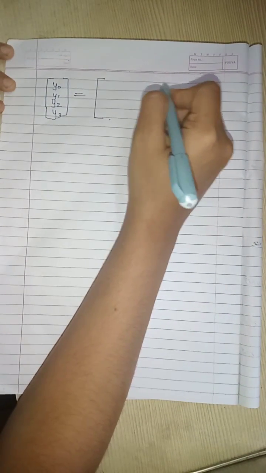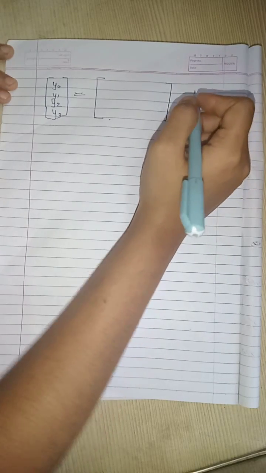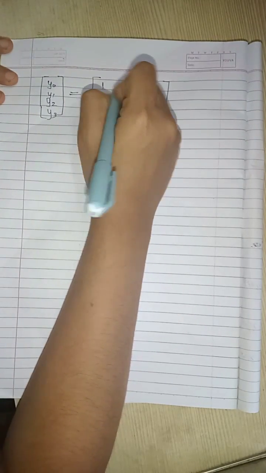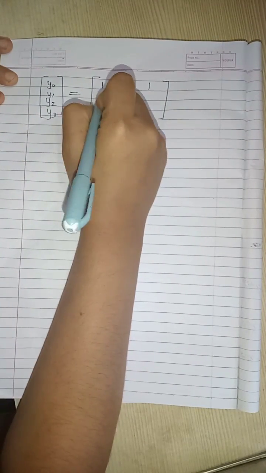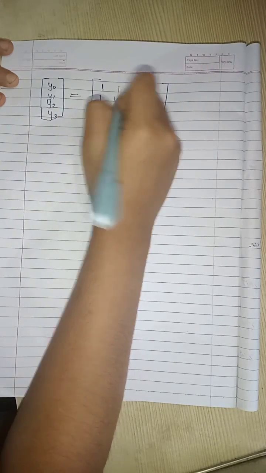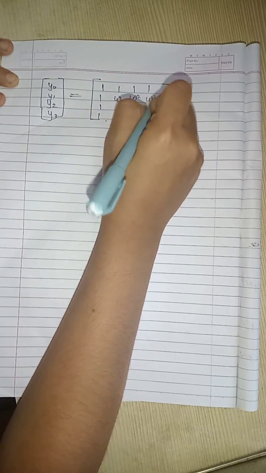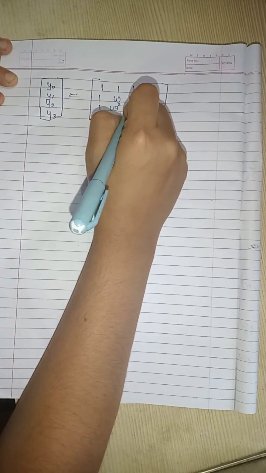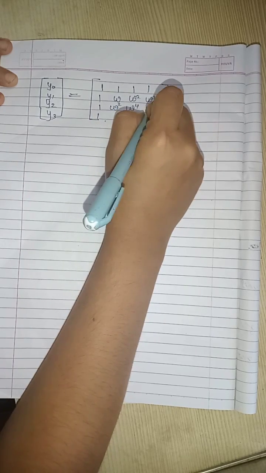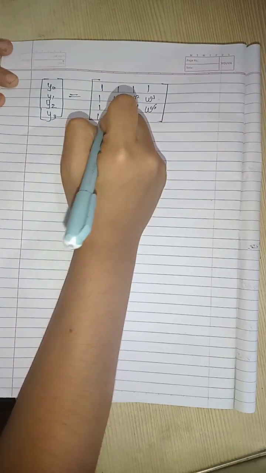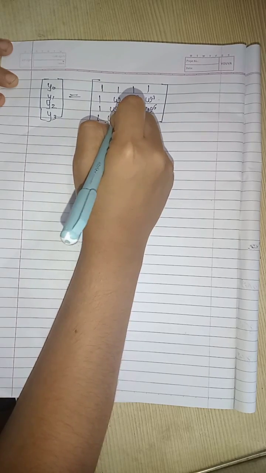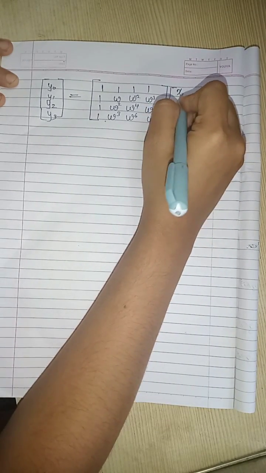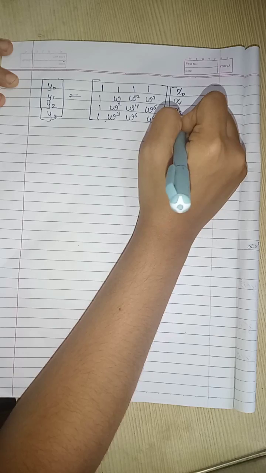We know that the matrix of coefficients for x0, x1, x2 and x3 is omega raised to 0, so it is just 1, 1, 1, 1, then 1, omega, omega square, omega cube, then omega square, omega raised to 4 and omega raised to 6. Similarly, omega cube, omega raised to 6, omega raised to 9, multiplied by x0, x1, x2 and x3.